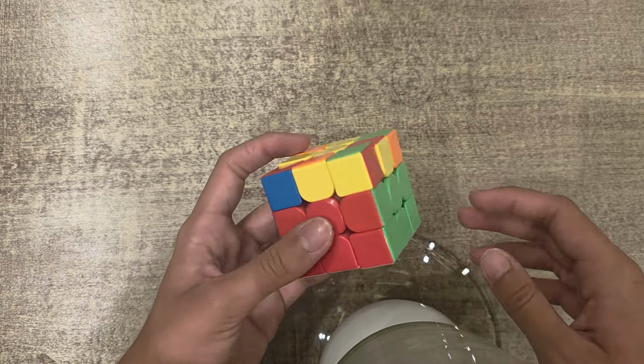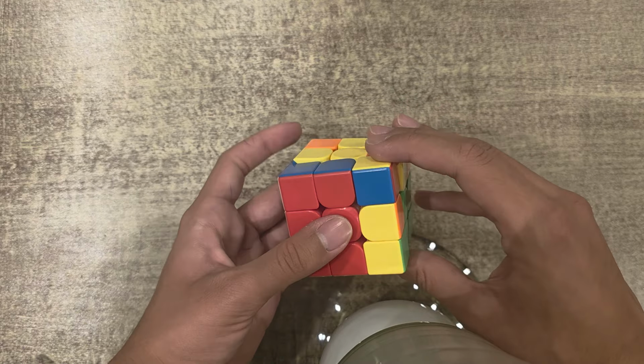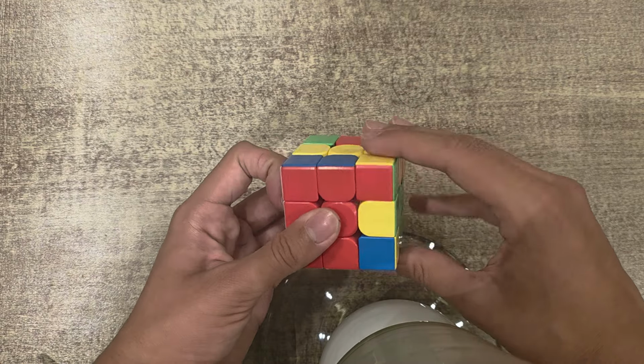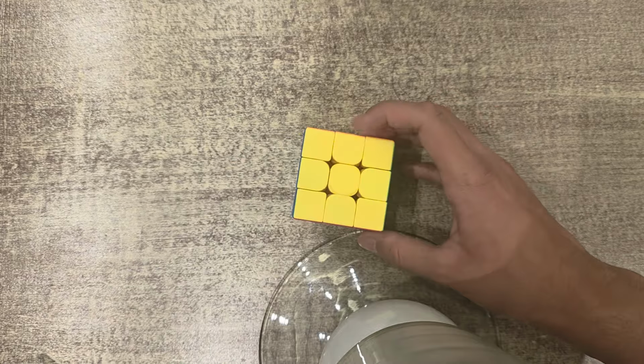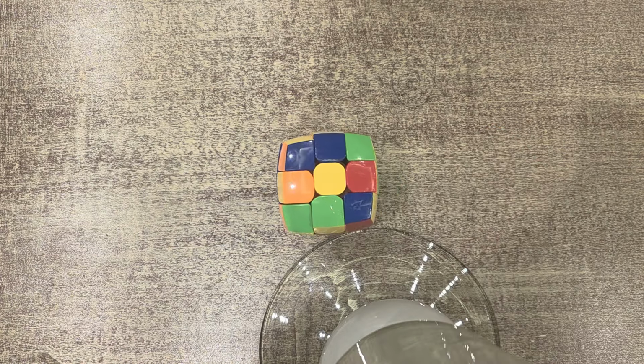Or you can just do F double T1, T1 meaning trigger 1.